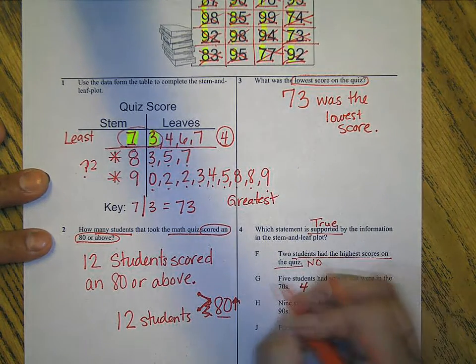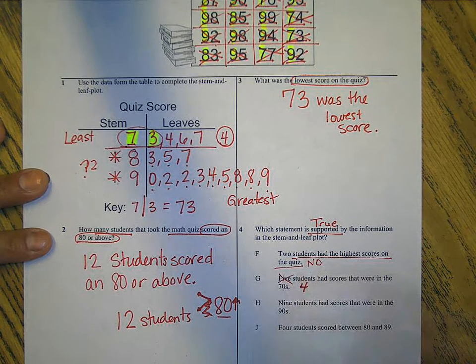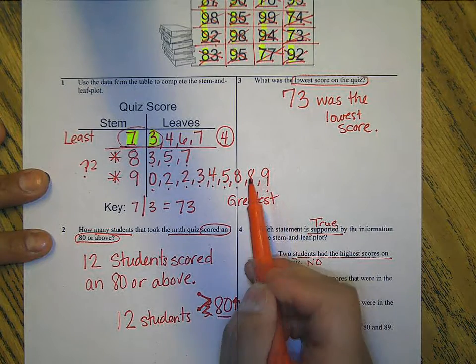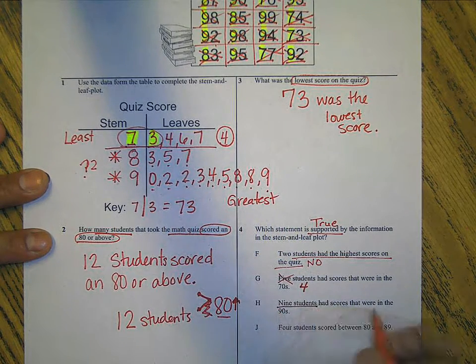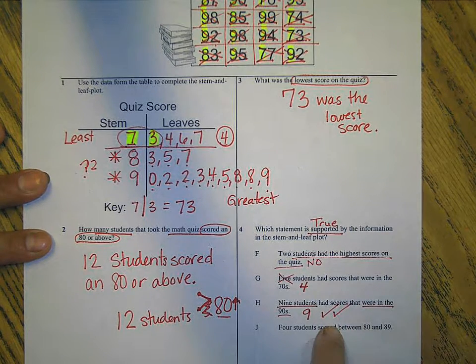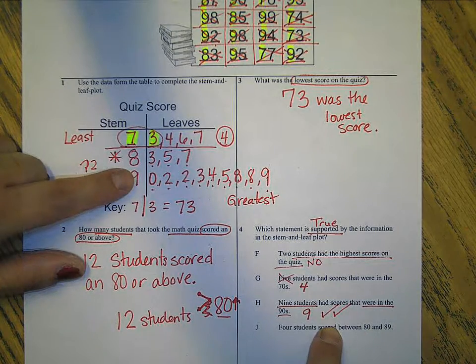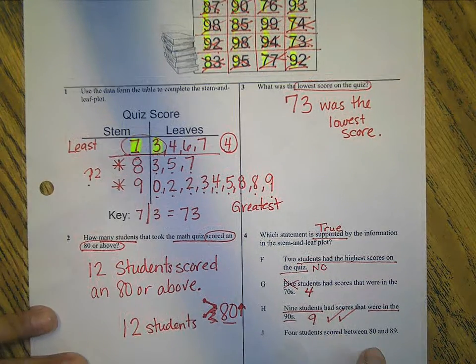So this is no. 9 students had scores that were in the 90s. Let's see. 1, 2, 3, 4, 5, 6, 7, 8, 9. And I double checked it by coming back over here to count, right? 4 students scored between 80 and 89.